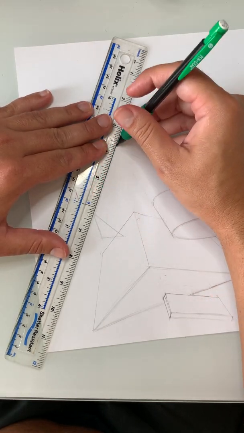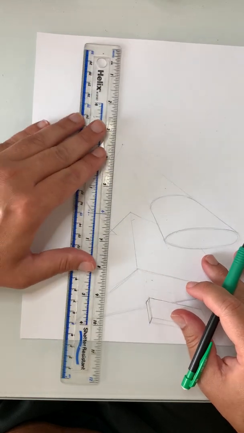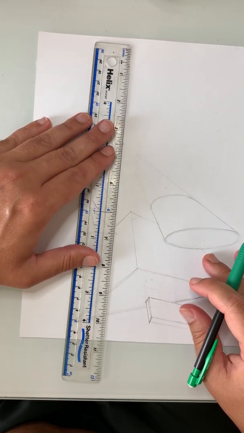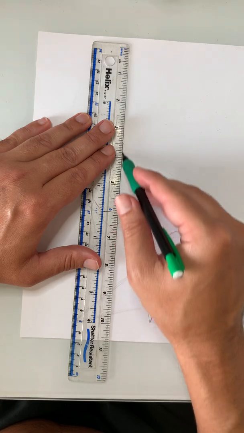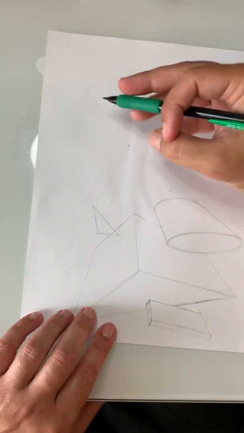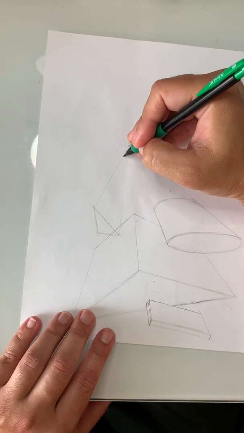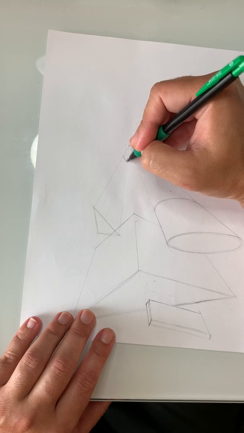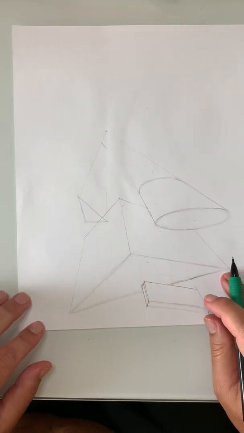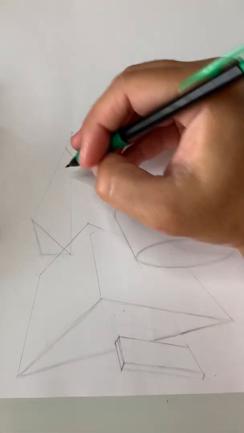And I'm gonna align this to the vanishing point, and let's make this one really long. So right back here, I'm gonna cut it off right before it hits that vanishing point there. So I'm gonna bring this in a little bit more, if you guys see that.